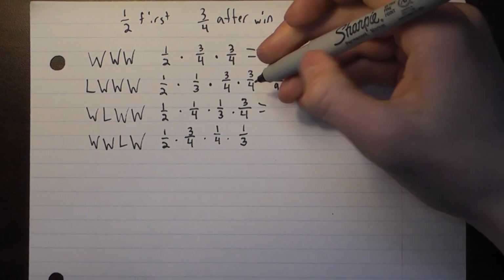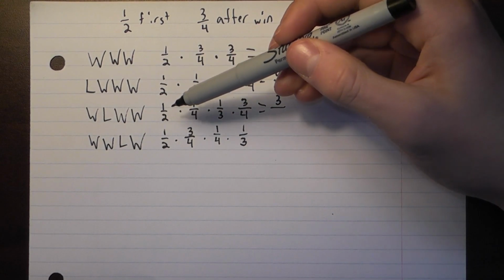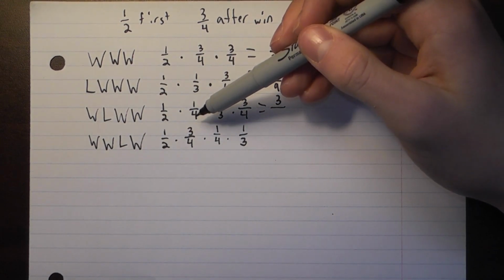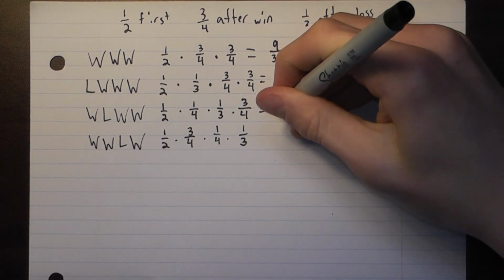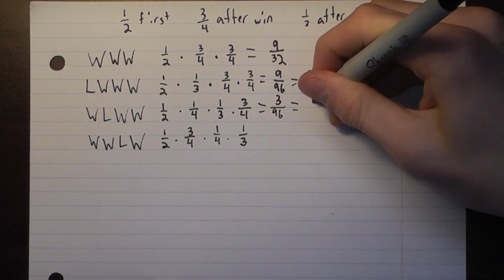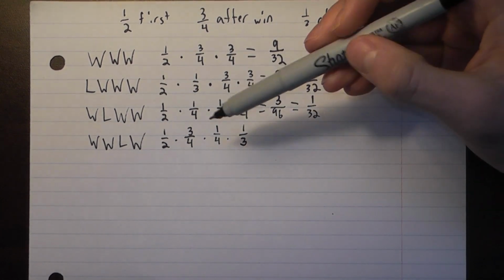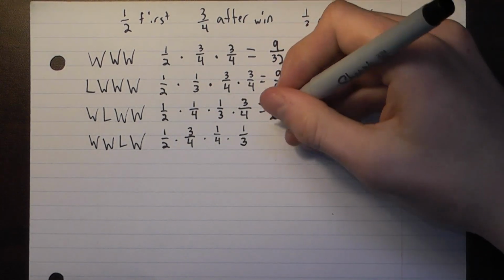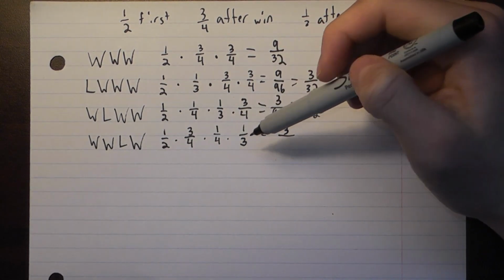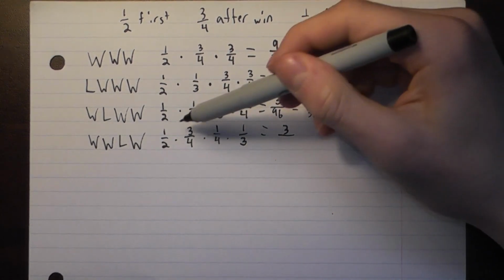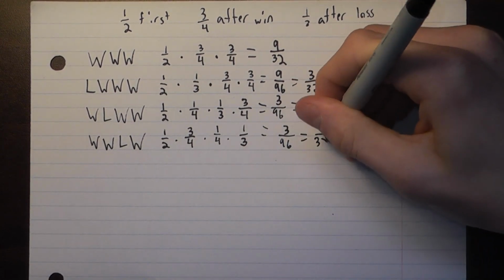Next, we multiply these numerators together, and we get 3. Then these denominators together make 2 times 4 is 8, times 3 is 24, times 4 is 96, which can be simplified to 1/32, dividing it by 3. Now here we have 1 times 3 times 1 times 1, which is 3. And then 2 times 4 times 4 times 3, which is actually just the same as this one, just in a different order. So 3/96, which is 1/32.